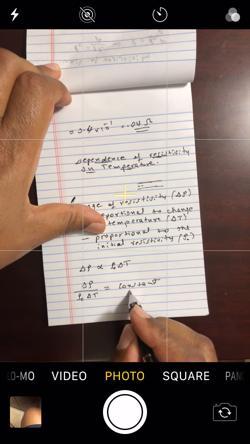But this can be written as the change in resistivity equals the temperature coefficient times initial resistivity times change in temperature. So that's how the change in resistivity is related to the change in temperature. This is a constant you can find in tables in textbooks.